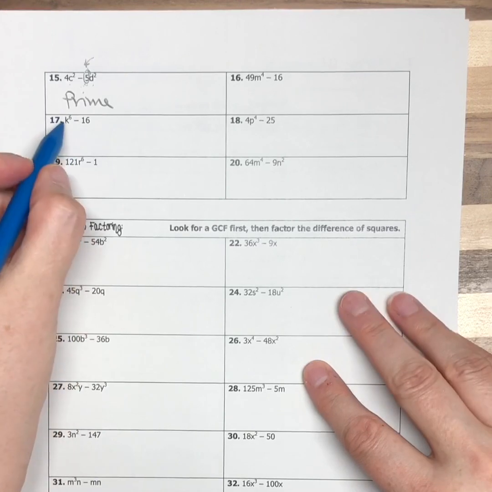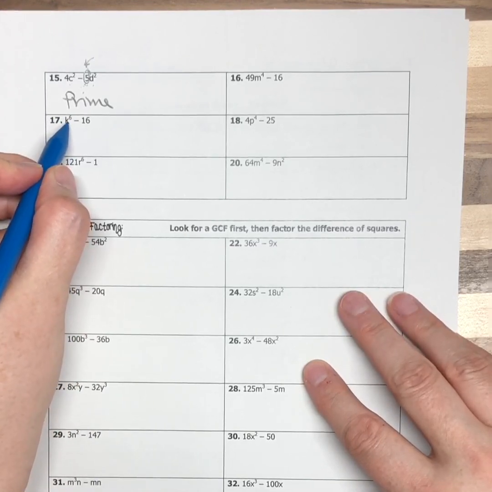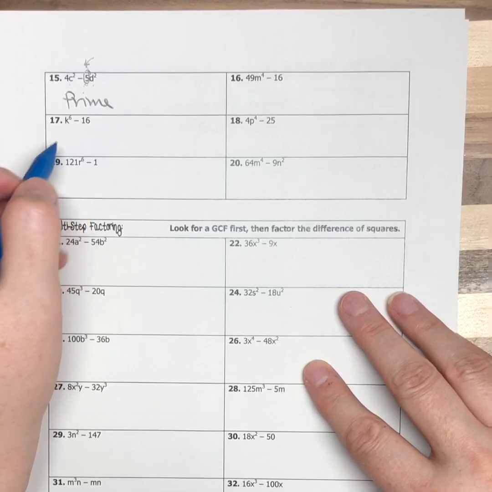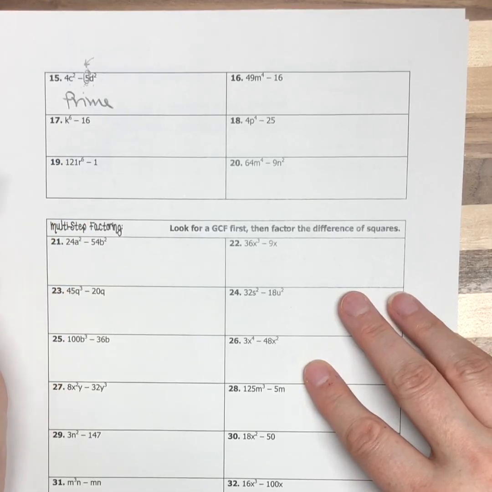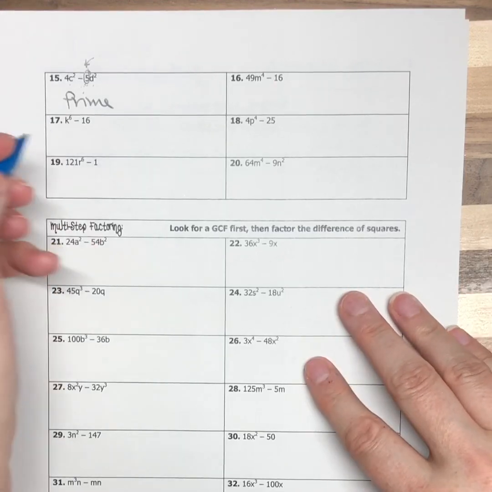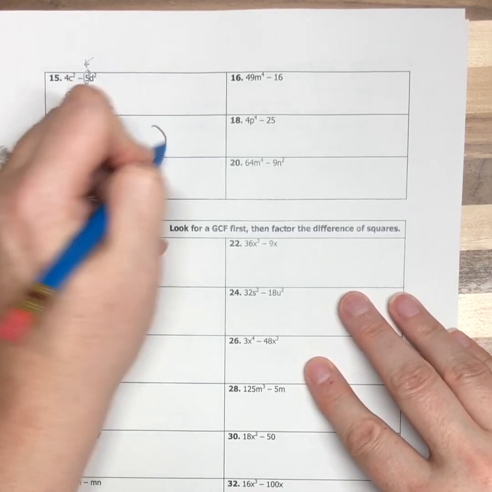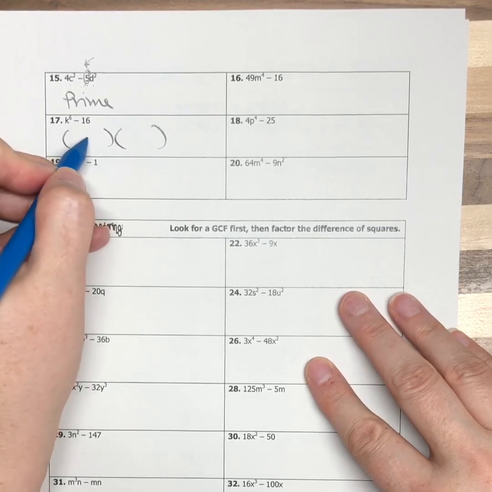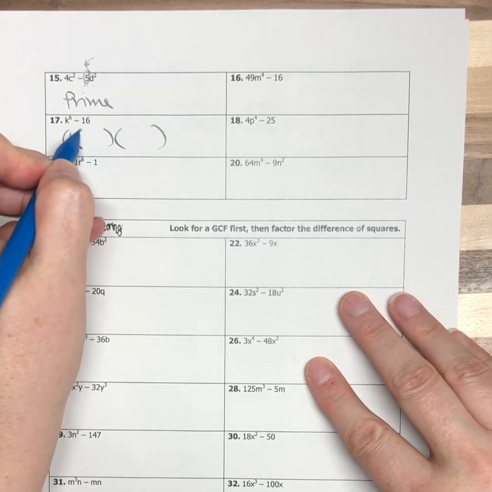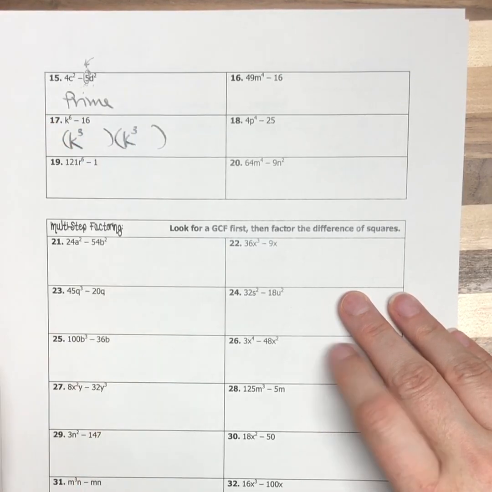But like for number 17, as long as you have even exponents on the variables, because remember from our exponent rules, when you square root exponents, you basically separate them, divide the exponent by 2. So here, k to the 6th, I'm going to separate into k to the 3rd times k to the 3rd.